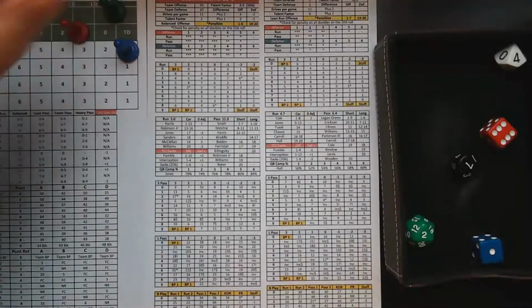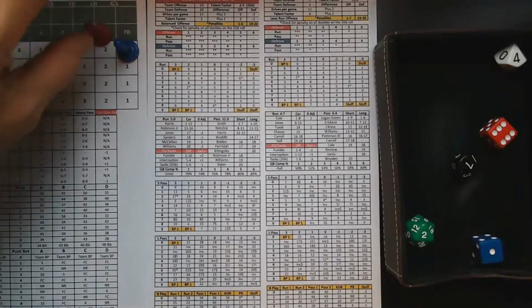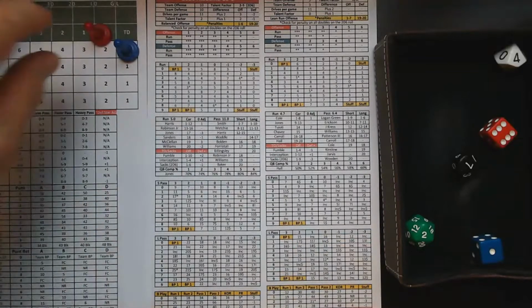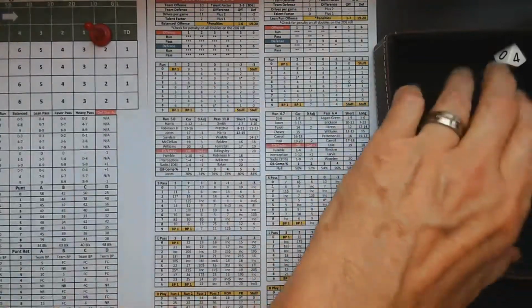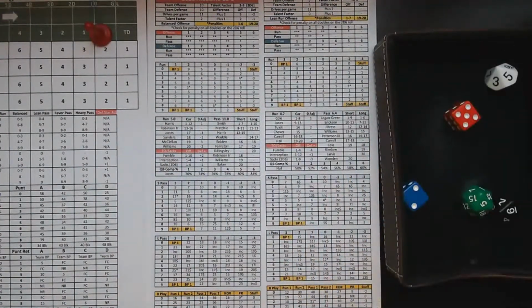So New Mexico up to their own 40-yard line where they're going to start this drive. And the situation against a 10 defense, 7 on the 2D6, is going to be 1st and 10. So let's see how the Lobos can do now, see if they can get something going.